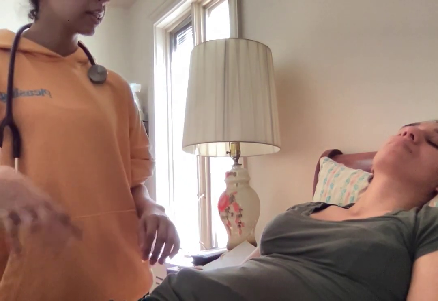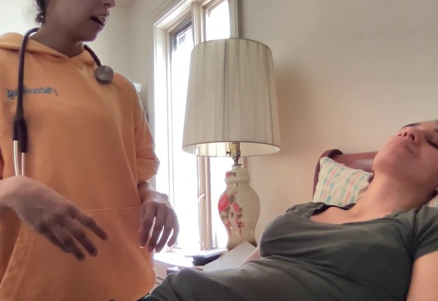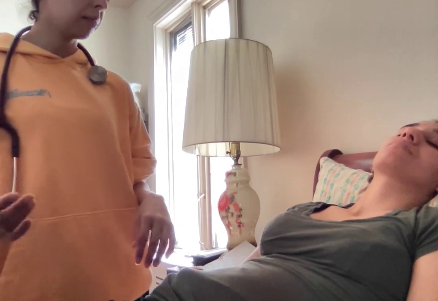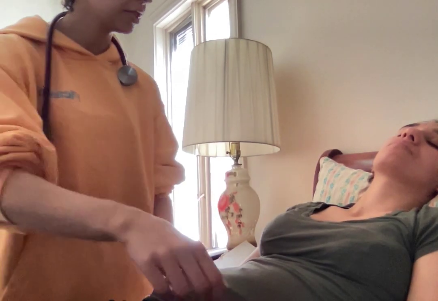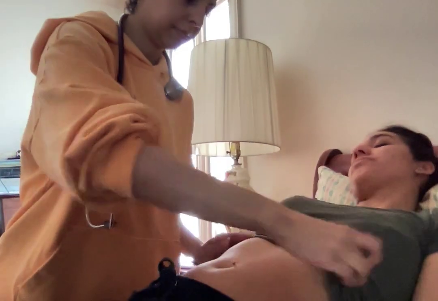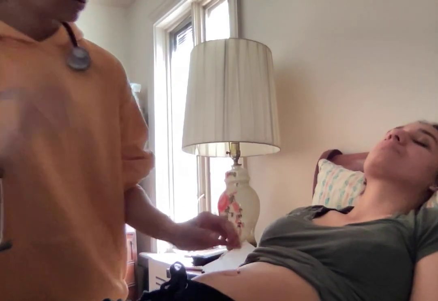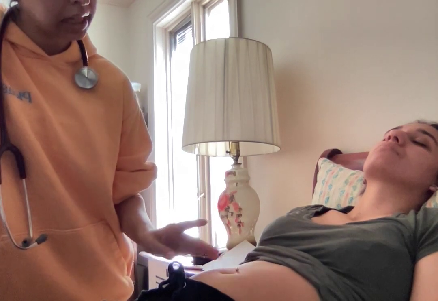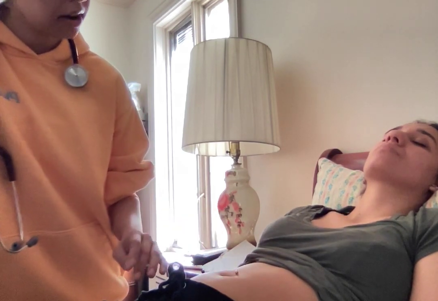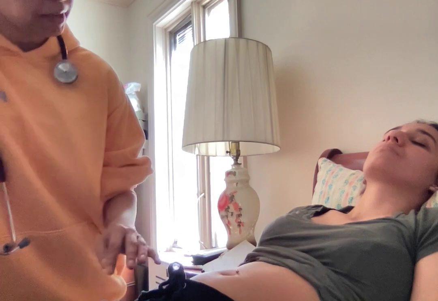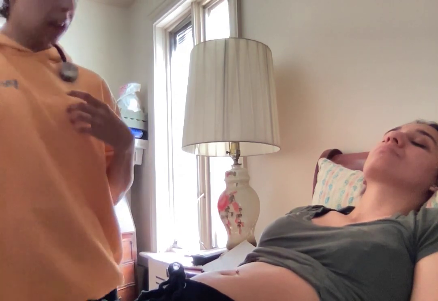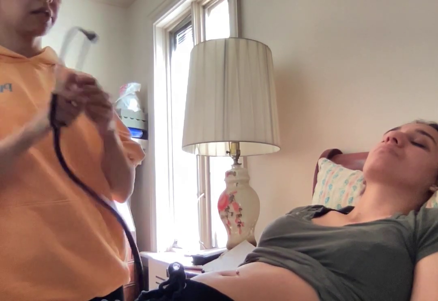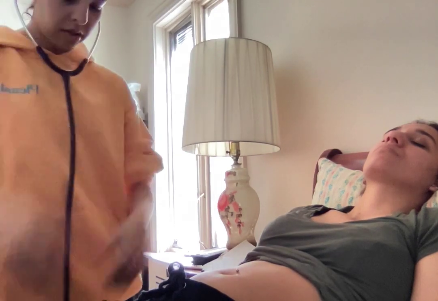So for this part of the exam, I have to inspect the skin, auscultate, percuss, and palpate your abdomen. Is it okay if I lift up your shirt? So I'm looking, there's no scars, skin is intact, there's no hair, abdomen is flat. So I'm going to assess by first auscultating on the right upper quadrant using my diaphragm.